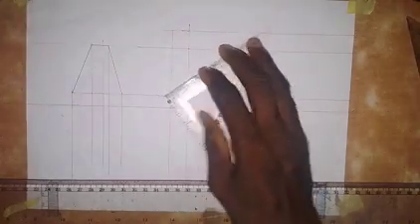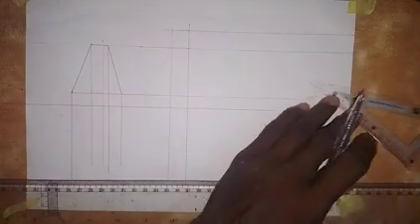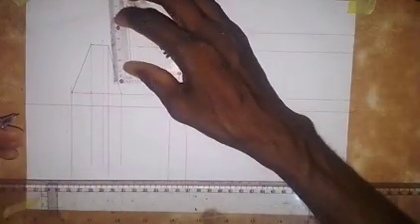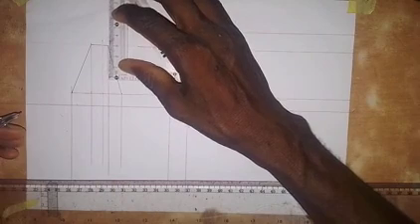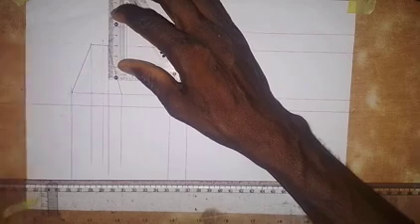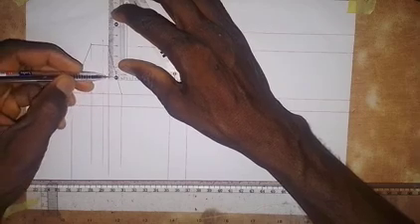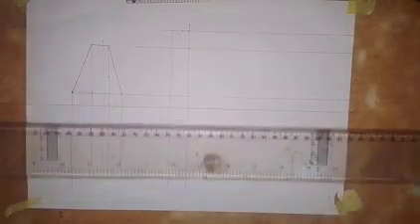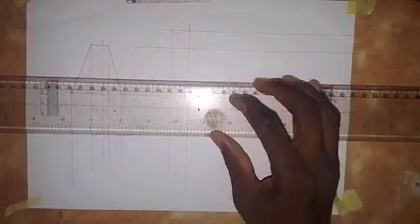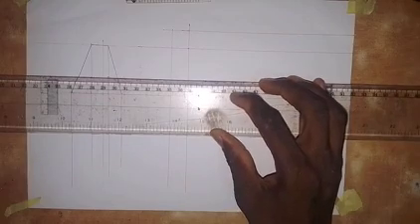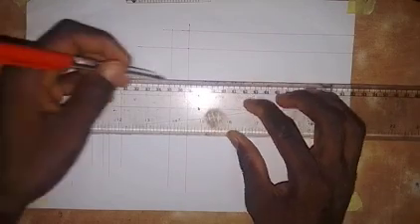So we have this. And another thing that we have to put here: there is a part that is hidden from us in the front elevation, which is 30 millimeters down. So we take a measurement of 30 millimeters. Here I'm going to draw a horizontal line. I will draw a horizontal line through this, and it goes like this. All right, so we have that. Let's leave it like this for now.